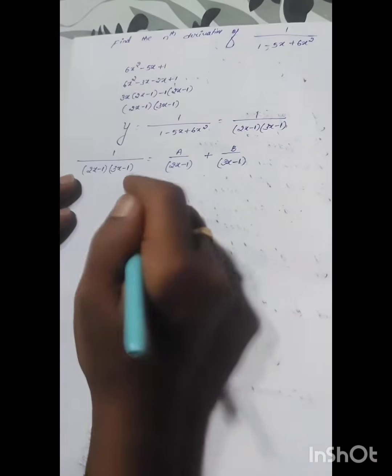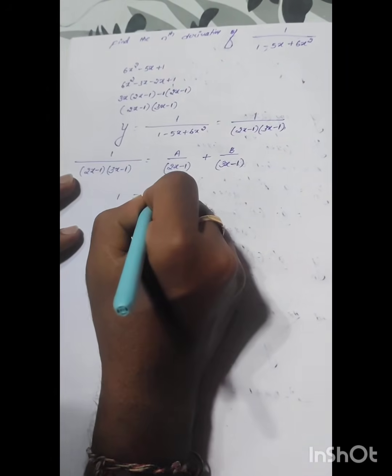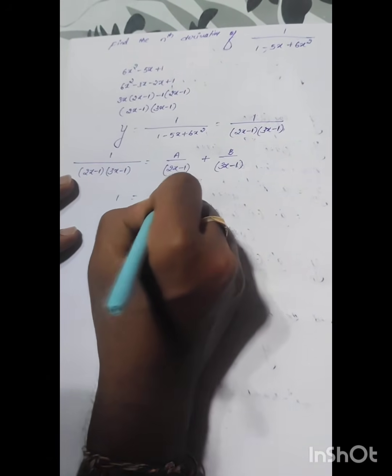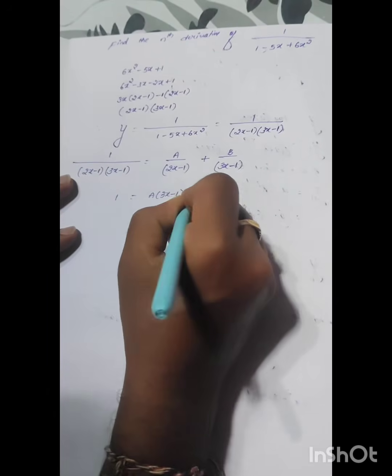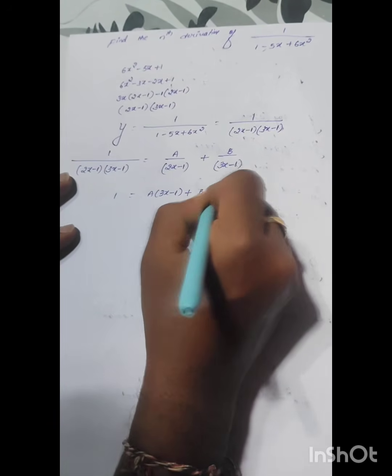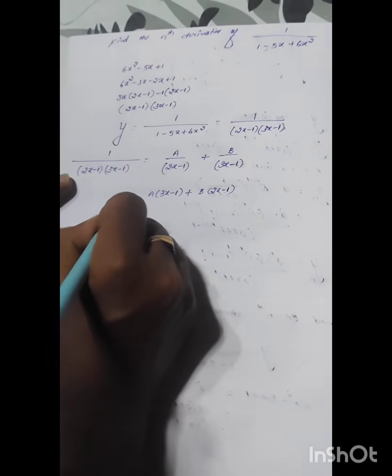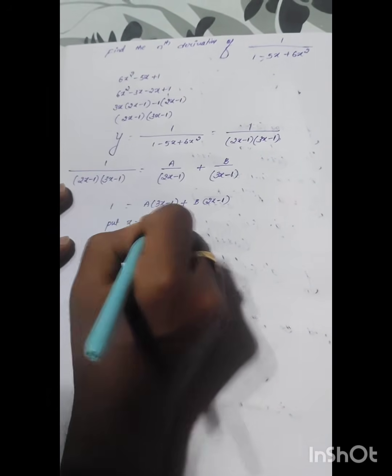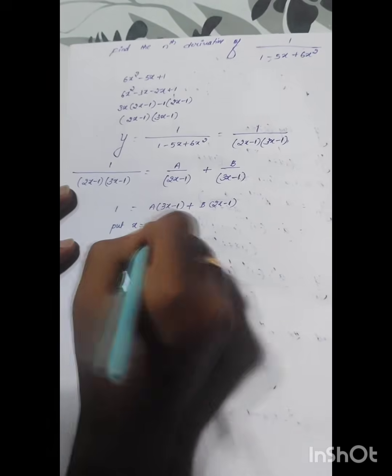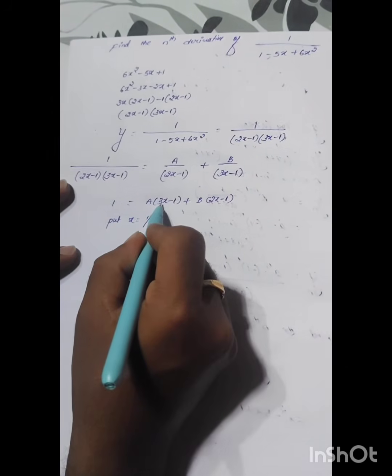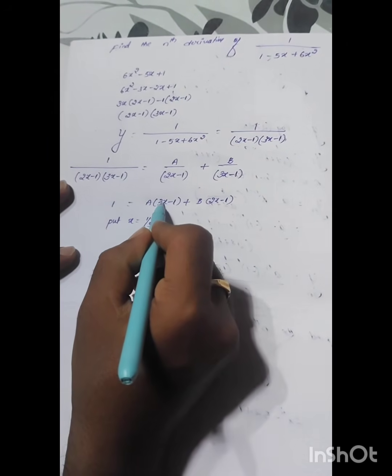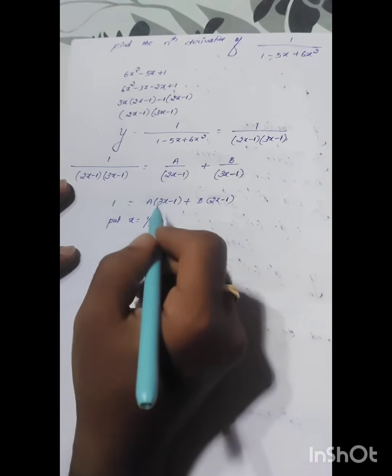Yeah, so this can be written as 1 is equal to a into 3x minus 1 plus b into 2x minus 1. So now let's put x equal to 1 over 3. What happens if I put x equal to 1 over 3 here? This term will become 0. 3 into 1 by 3 is 1, so the a term will become 0.